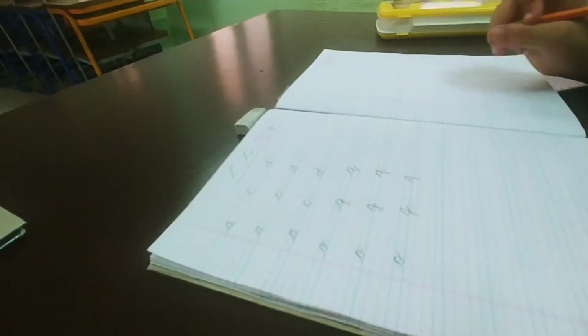After writing this, now we will move to other strokes, letters a child will learn with these strokes. So I'll start with letter I.